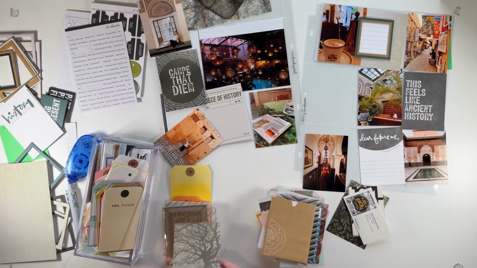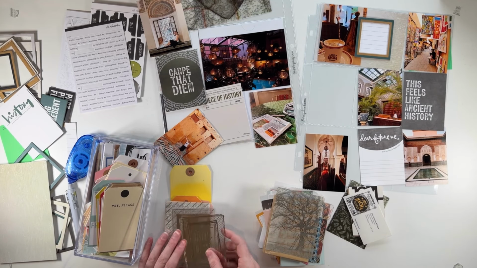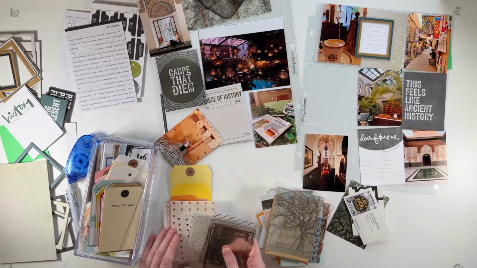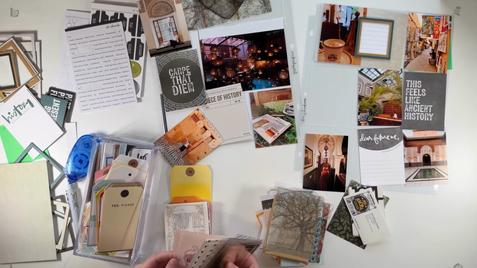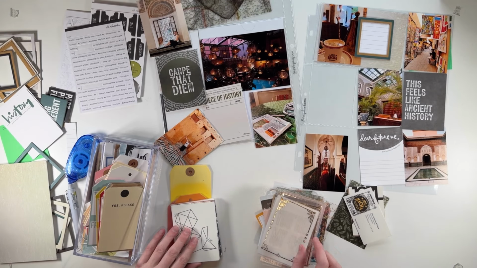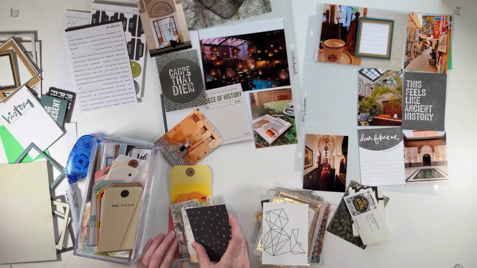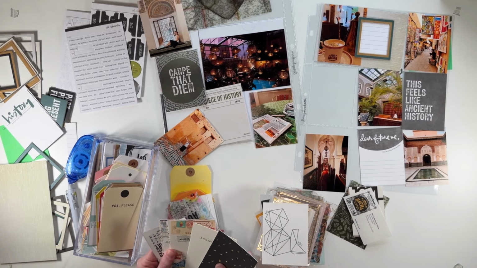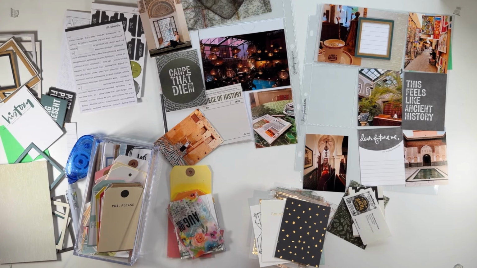Let's see, we got seed packets, some other transparencies. These are all transparencies. Vellum. Just looking for the pockets. This is like a letterpress card. And these things.